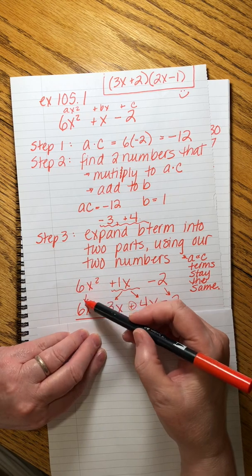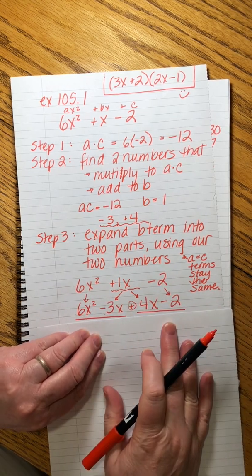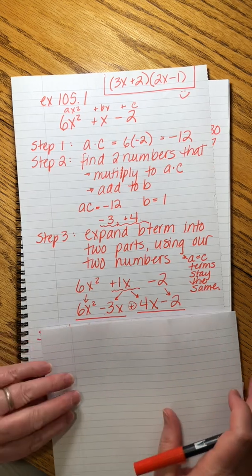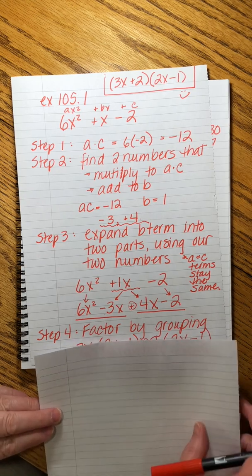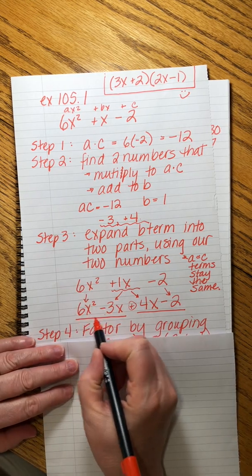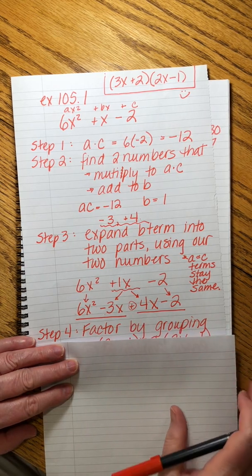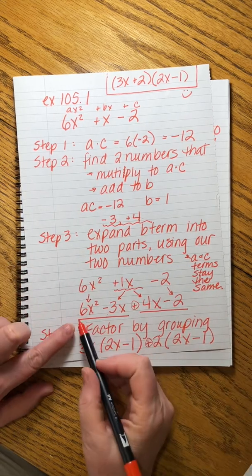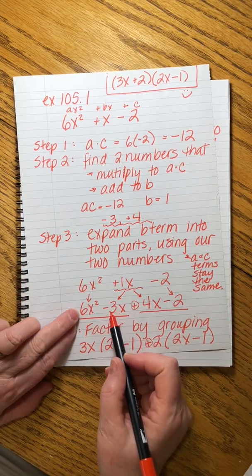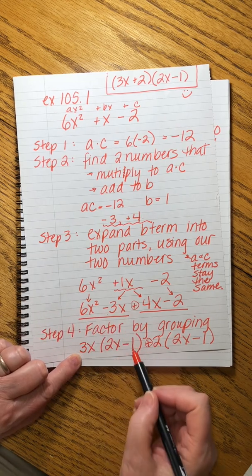And then I copy the A and the C just as they are. Those don't change at all. Now, here comes the magic. I factor by grouping, which we just learned how to do a couple lessons ago. And the way I do that is I take the first two, second two, right? Just the way we learned it in that other lesson. And I factor the first part. I see, okay, I can pull a 3x out, and that leaves me with a 2x minus 1.